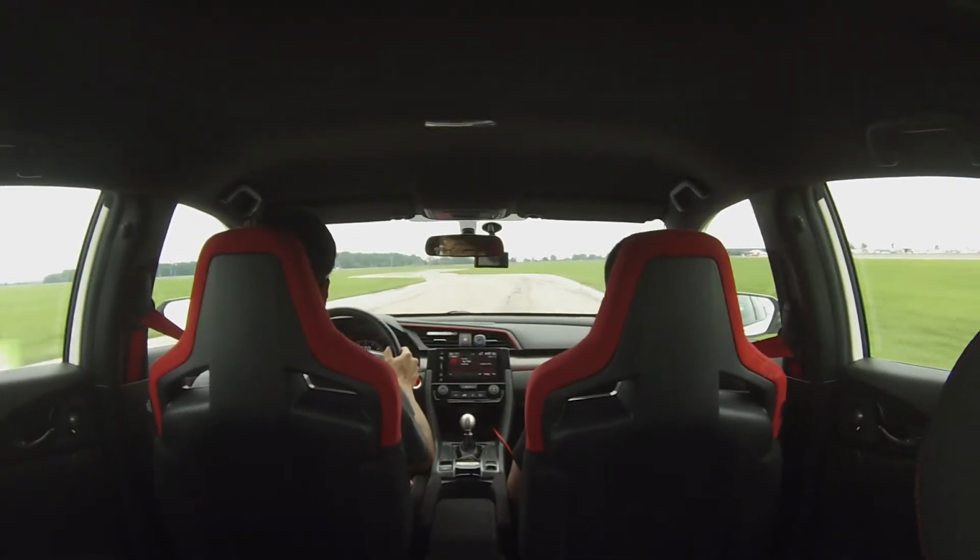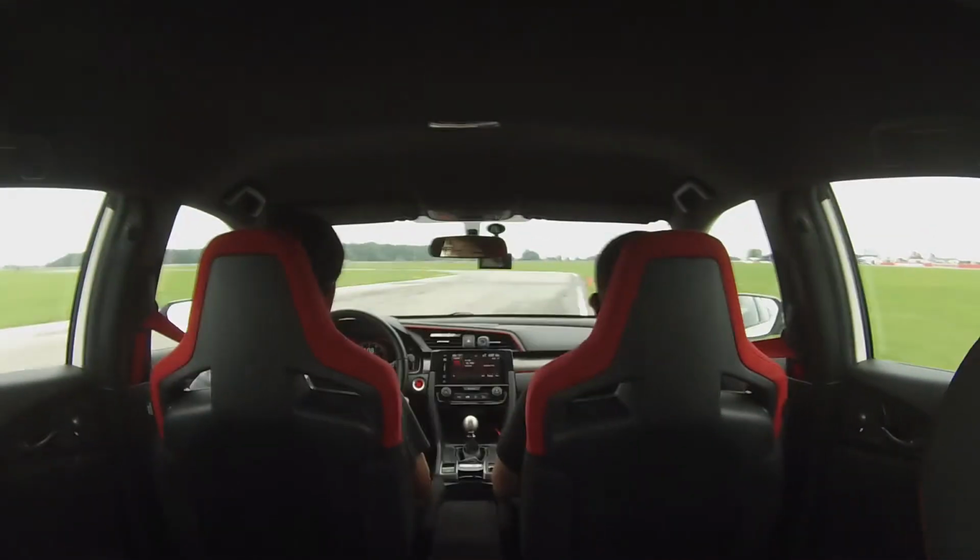In many scenarios, weight transfer is a critical element, and understanding it will make you a better and faster driver.